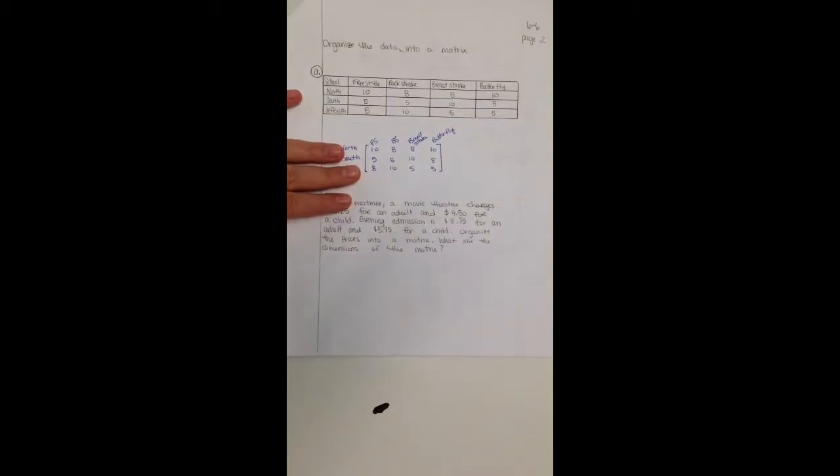Okay, I want you to go ahead and do part B by yourself. It gives us a story problem instead, but you would be able to take this and put it into a table. So if it helps, put it into a table first, then put it into a matrix. But if you think you can go straight from here to the matrix, that's just fine. But I want you to go ahead and try this one on your own. Pause the video.